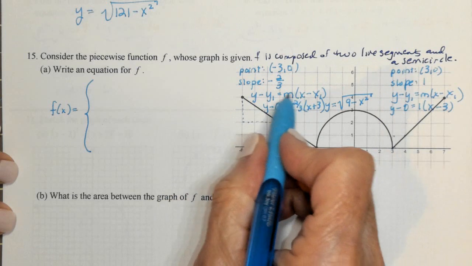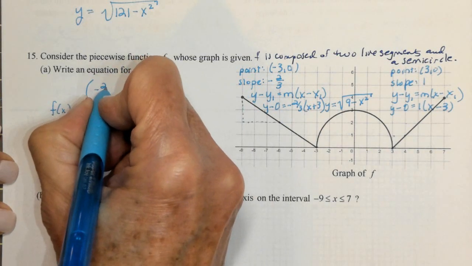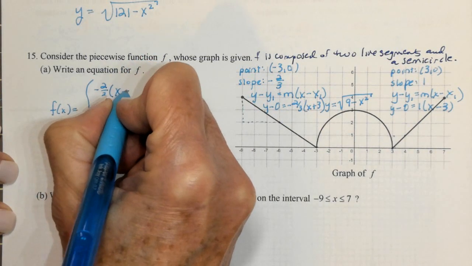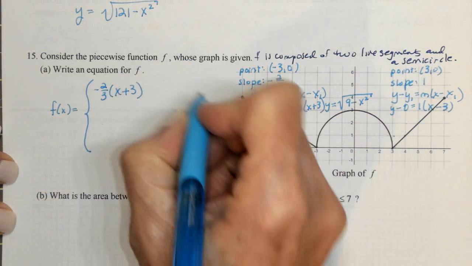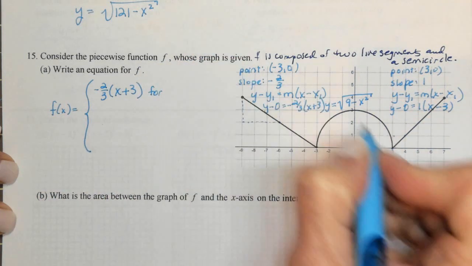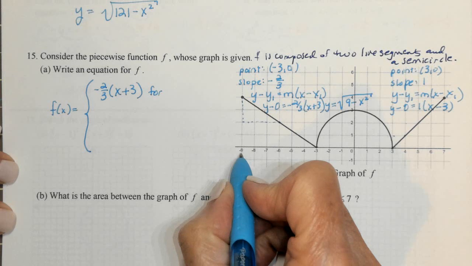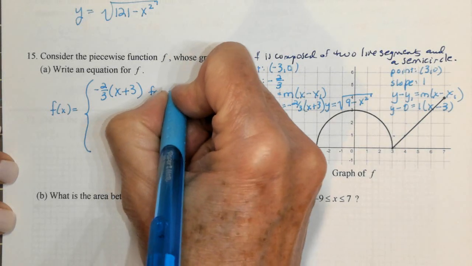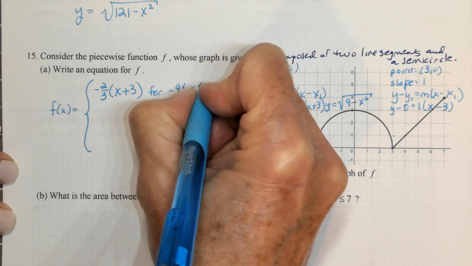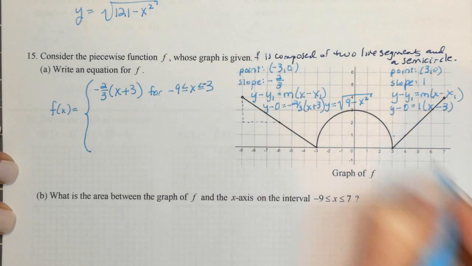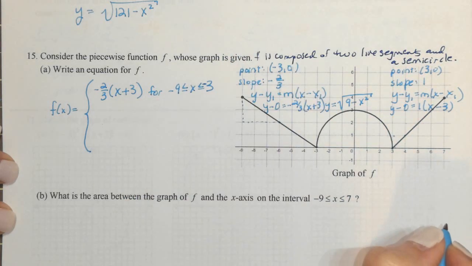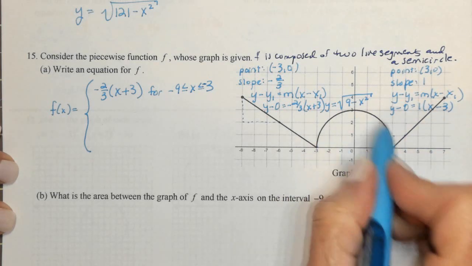So the first piece is negative 2/3 times x plus 3. And that is valid when x is between negative 9 and negative 3. Okay, now for the semicircle.